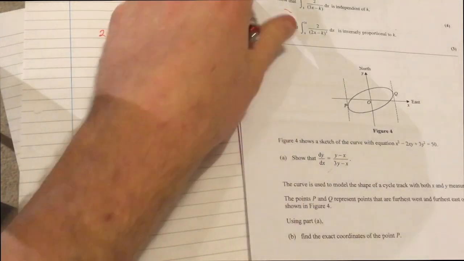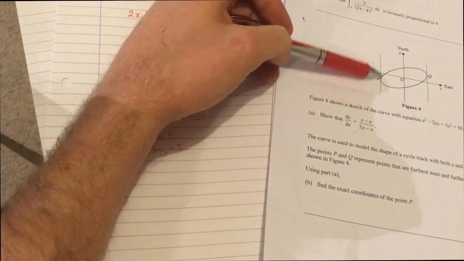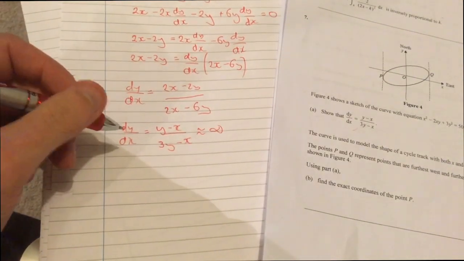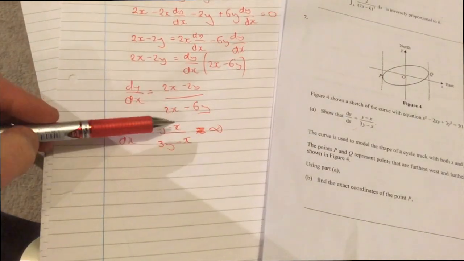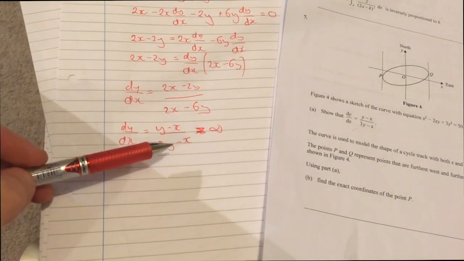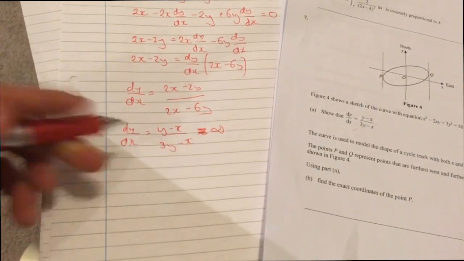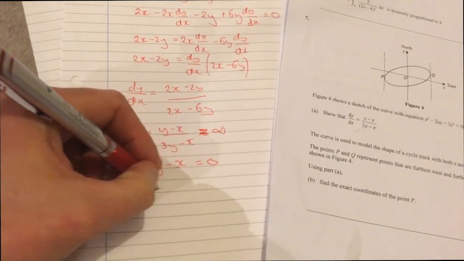So what do we know about point P? Well, if you look closely, we have got an asymptote at point P. And we just did a differential, so we have to start thinking, what is the gradient of an asymptote? Obviously it's straight up, so the gradient is approximately infinity. So we can say dy/dx tends to infinity, but our solution for when it equals infinity is going to be the same as the x coordinate for point P. So to make something equal infinity, the easiest way is to set the denominator equal to 0, because dividing by 0 gives you infinity. So 3y take x equals 0, therefore x equals 3y.